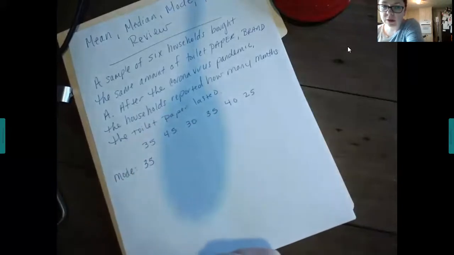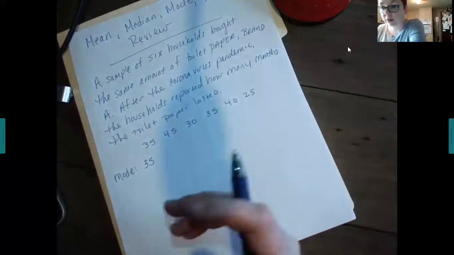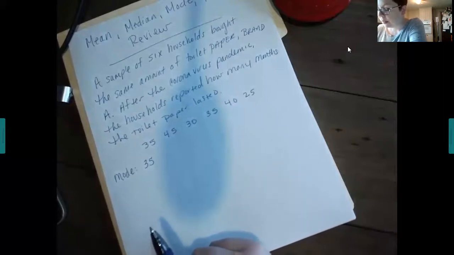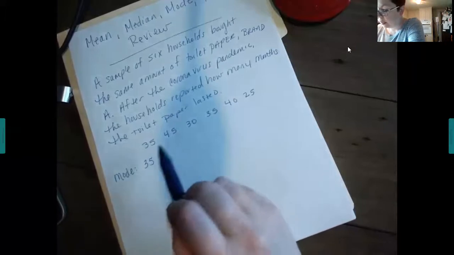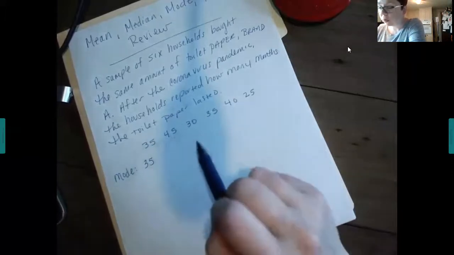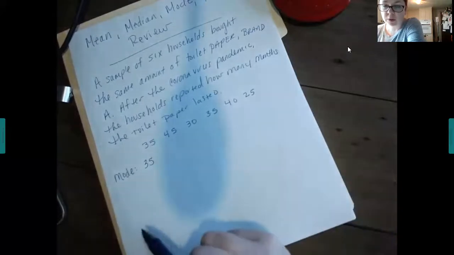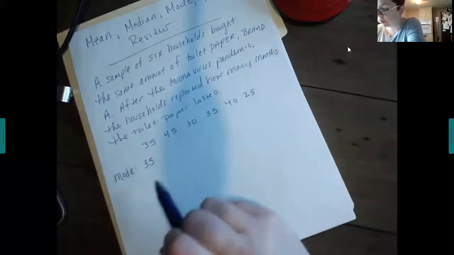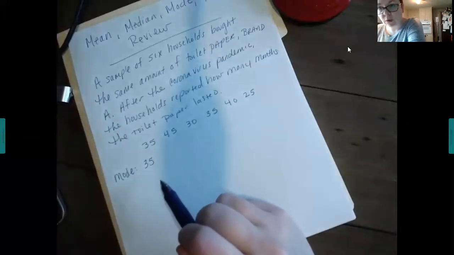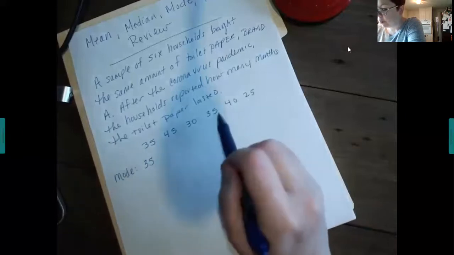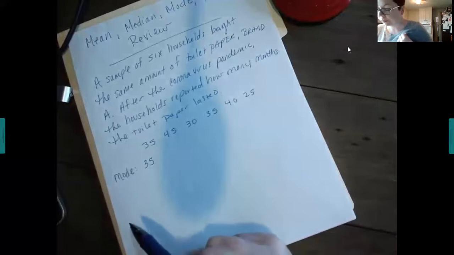Now, if each number only occurred once, or maybe let's say each number occurred 2 times, they all occurred the same amount of time, then there wouldn't be a number that is more or less than another. So that would be a no mode situation. You can have multiple modes. So if we had 2 35s and we happen to have 2 45s, then we would have something called bimodal. So we would have 2 modes as our answer. We would have 35 and 45. But generally speaking, usually in these cases, we just have 1. And the mode is 35 because it occurs twice, more than any other number.